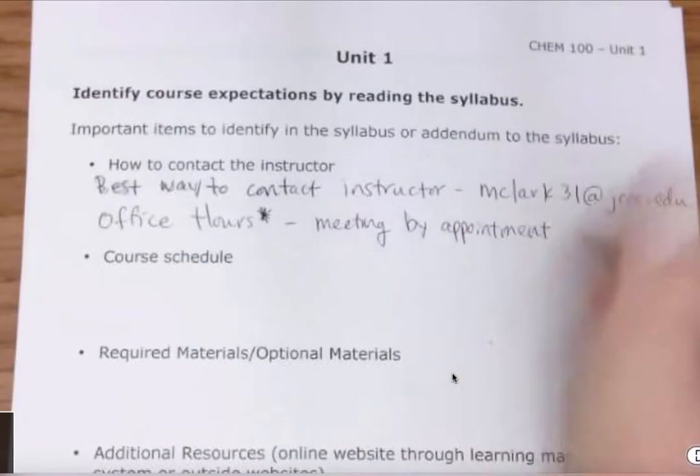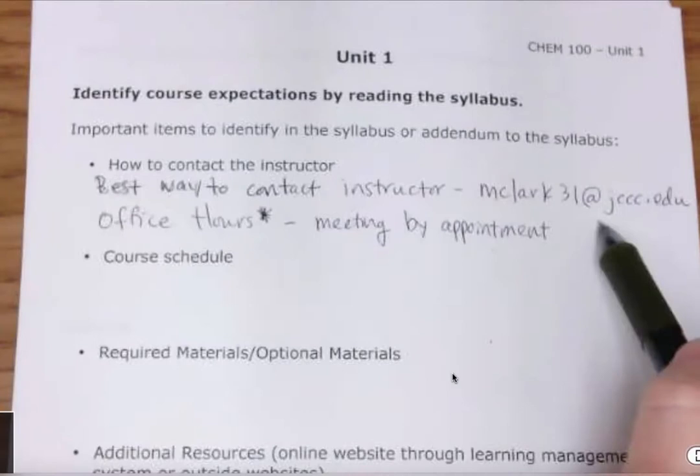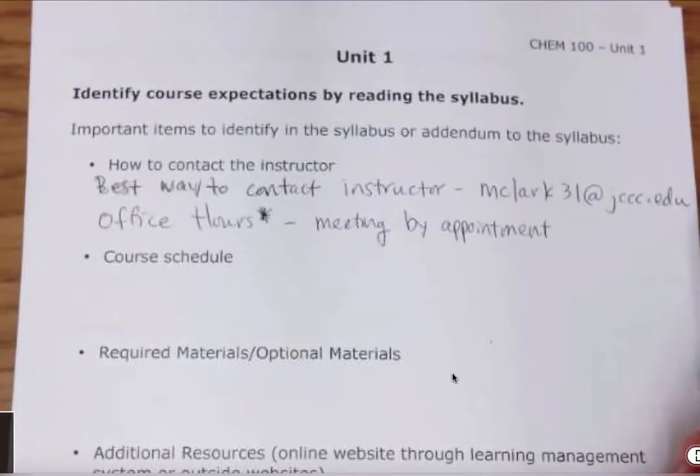And you might wonder, how do I contact the instructor to set that meeting up? Email me at mclark31@jccc.edu, or you can email me through D2L or whatever learning management system we're using.